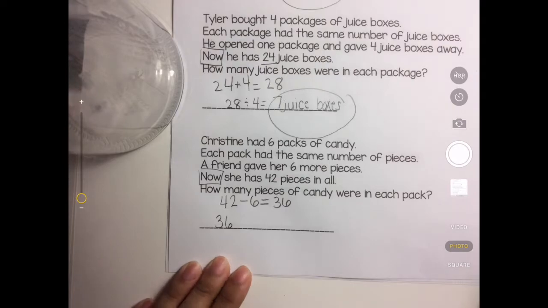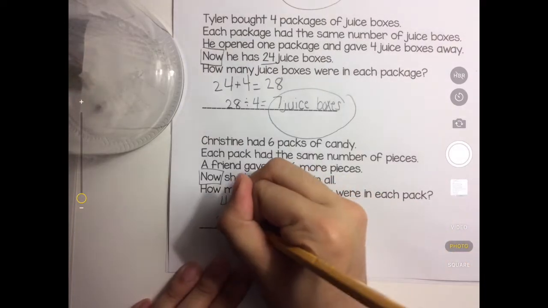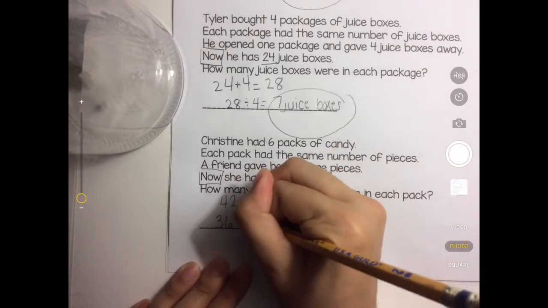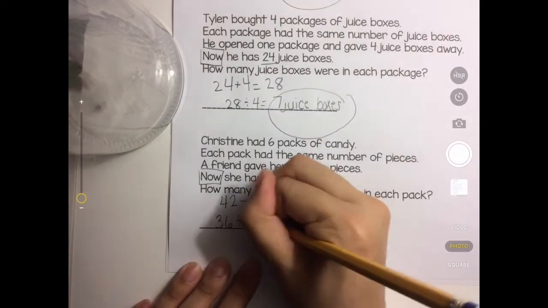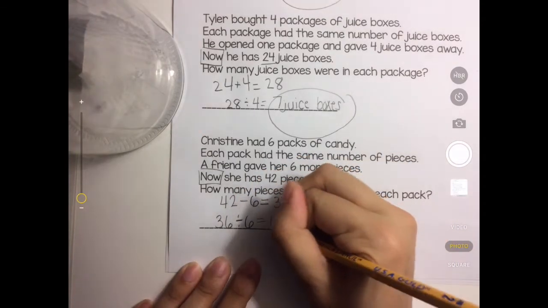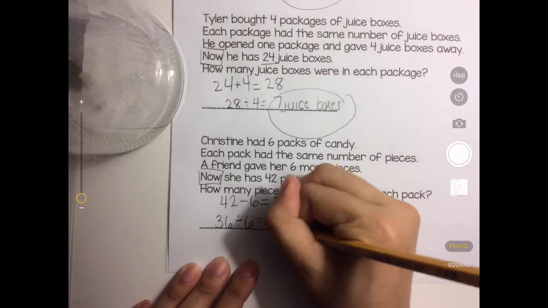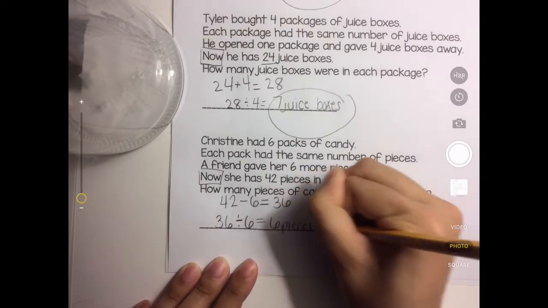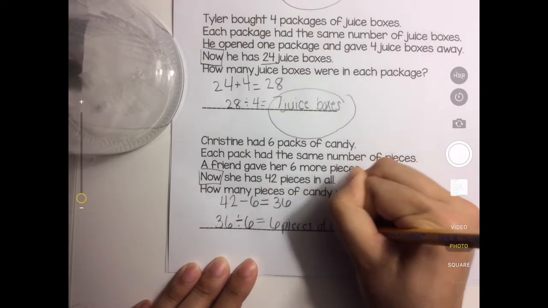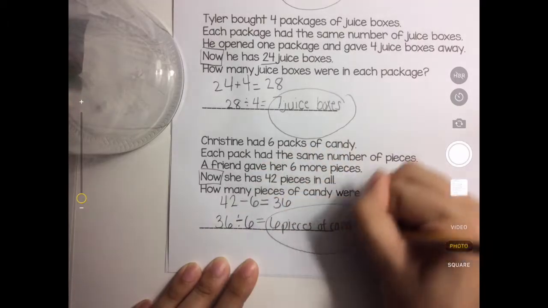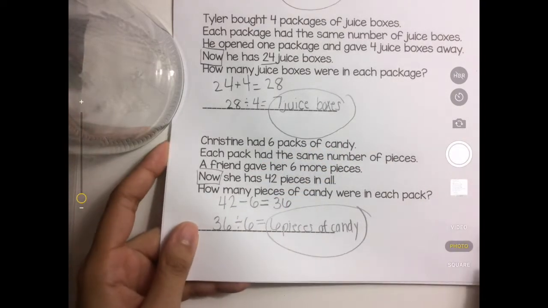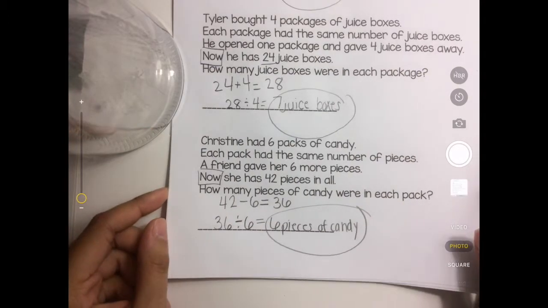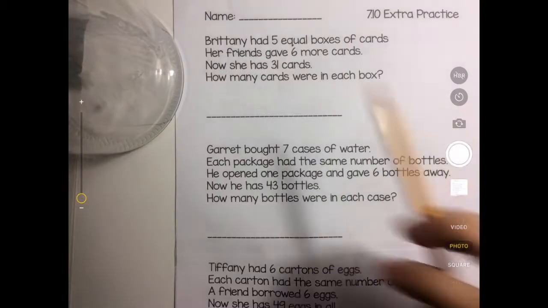Now we need to divide those 36 pieces of candy into 6 packs to find how many pieces were in each pack. So 36 divided by 6 equals, very good, 6. So there were 6 pieces of candy. Again, I hope this is making more sense now. We got a few more examples to go over, so let's keep going.